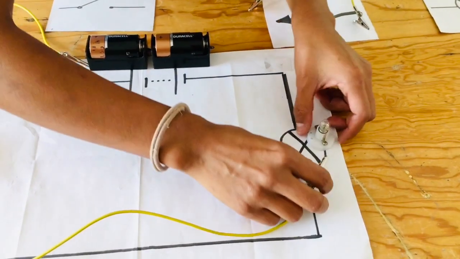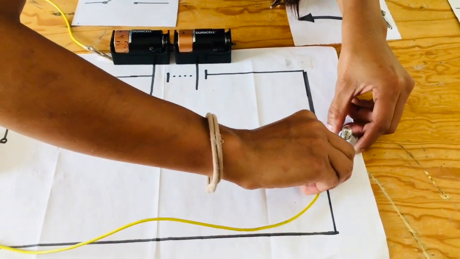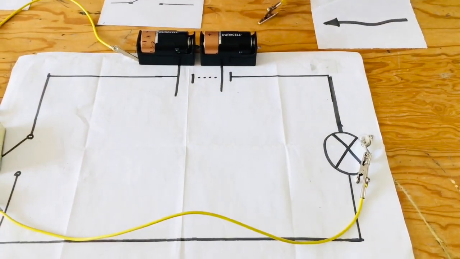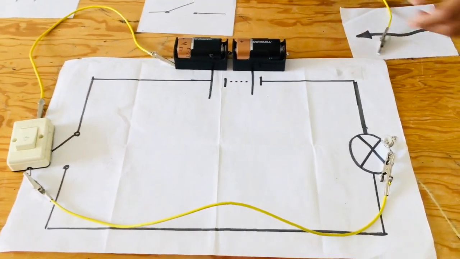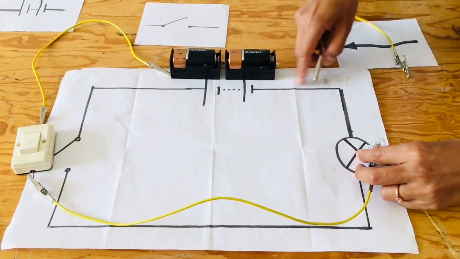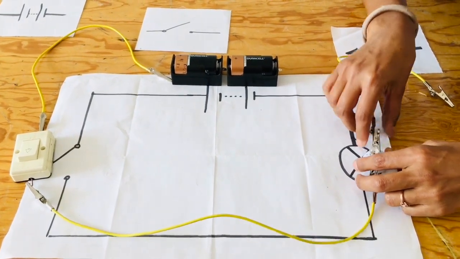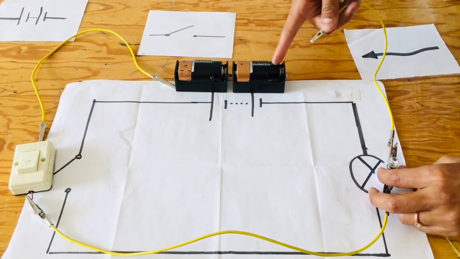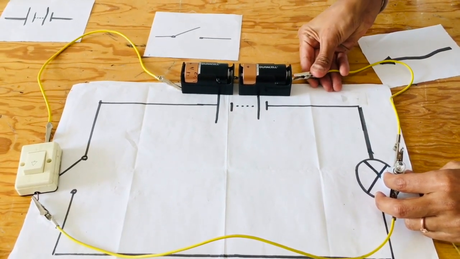Awesome. And it's gonna be a bit tricky because the crocodile is a bit hungry. There we go. So it's already connected there. And we're going to connect again the other side with our wire. And back to the battery.